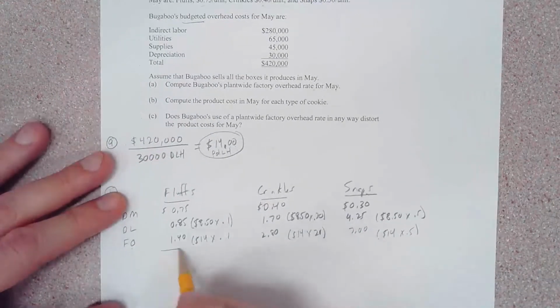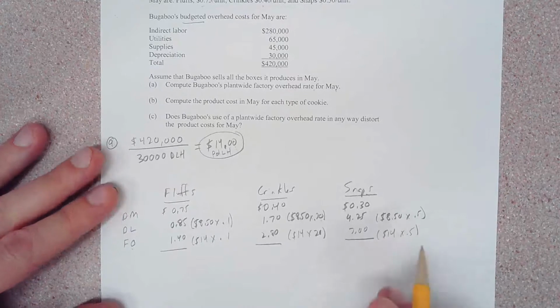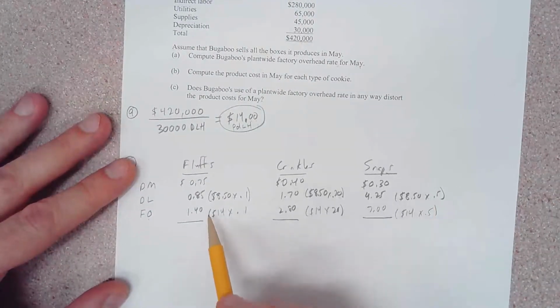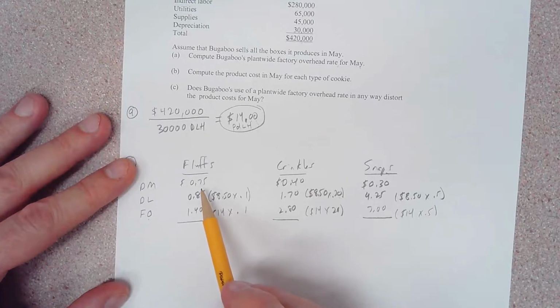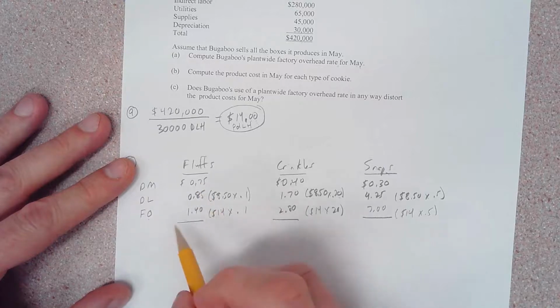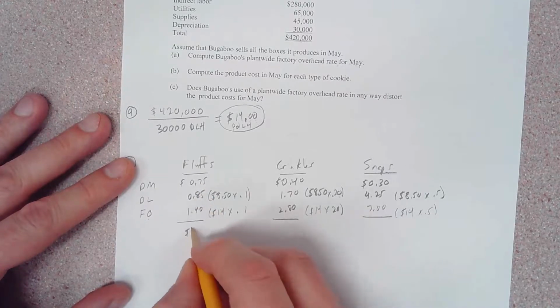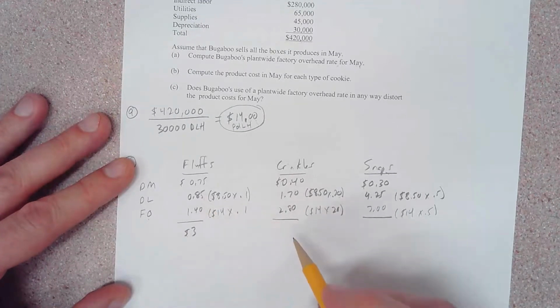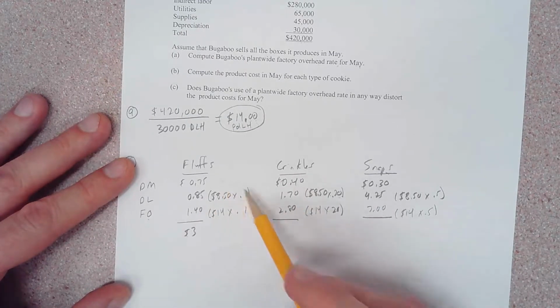Let's add these up and get our product cost in total. For the fluffs, I believe it's $3.15 or so.